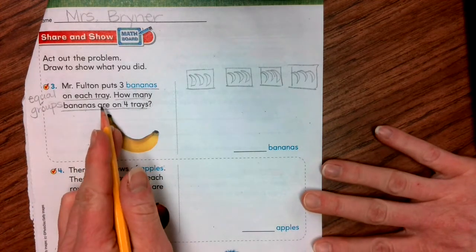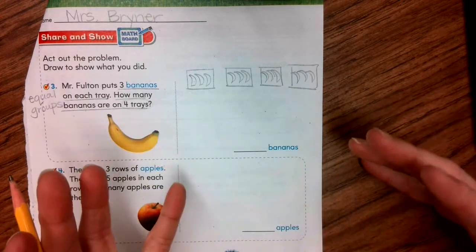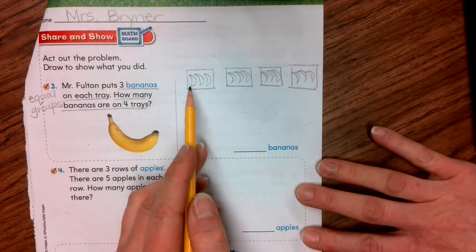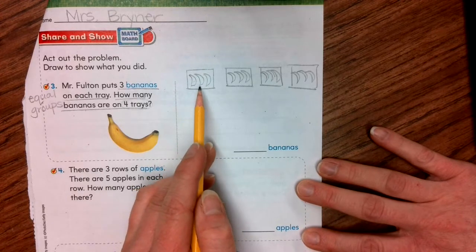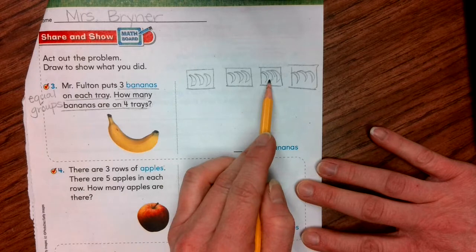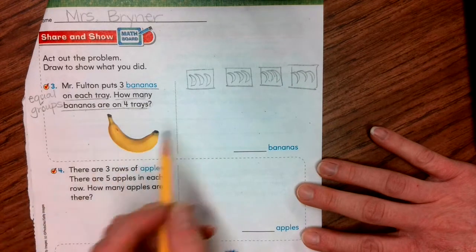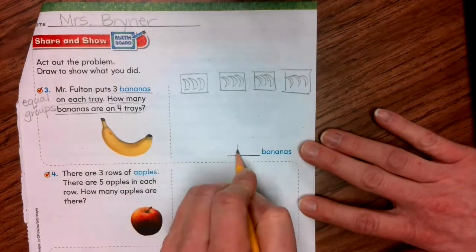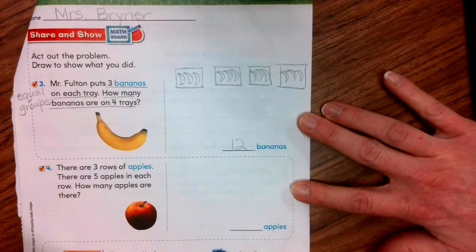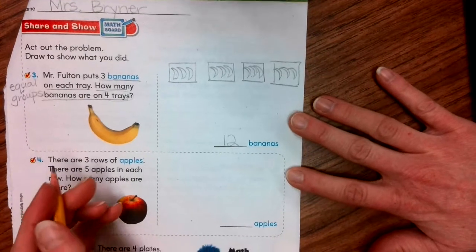Now the question is, how many bananas are on 4 trays, and they mean all together. So how many bananas do we have here? We have 3, 6, 9, 12. So we have 12 bananas, okay? Now we need to write a complete sentence for this.